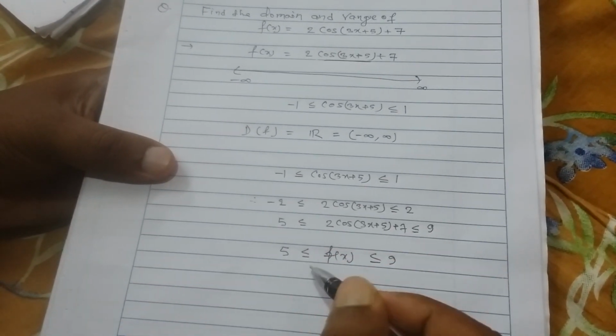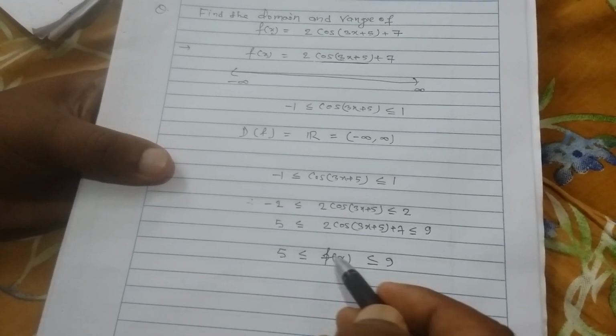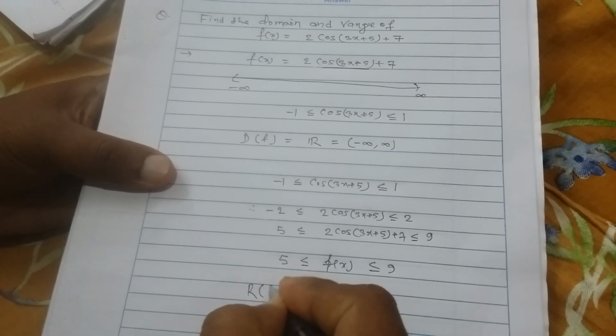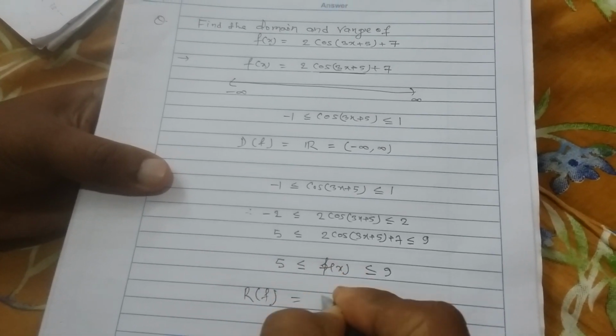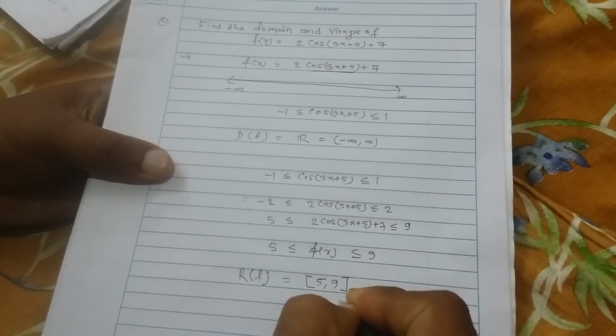Thus we have come to the conclusion that the value of f(x) is from 5 to 9, and this is the range of the function. So the required range of the function is the closed interval 5 to 9. That's the question.